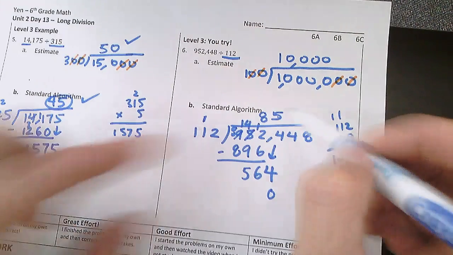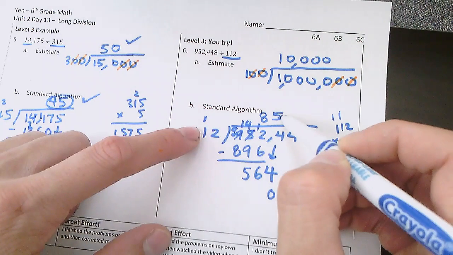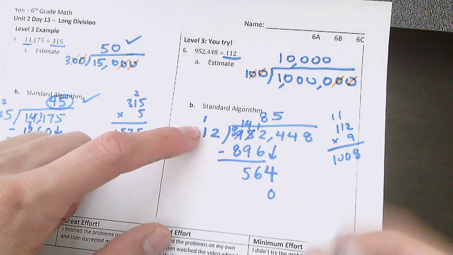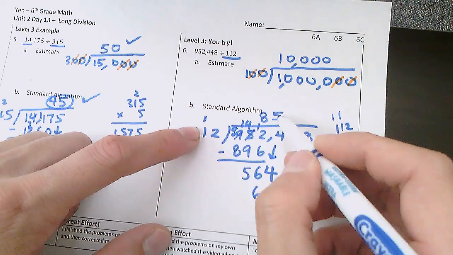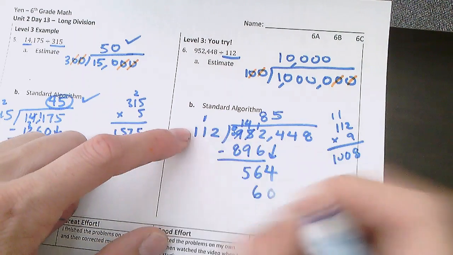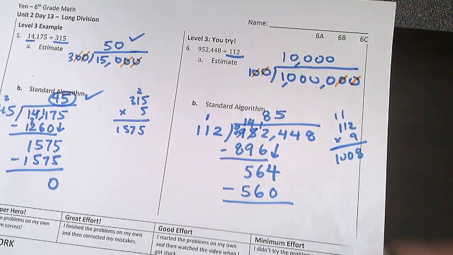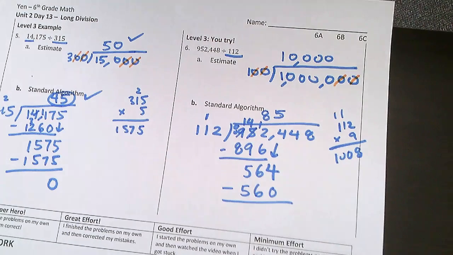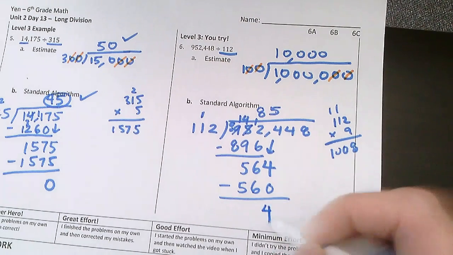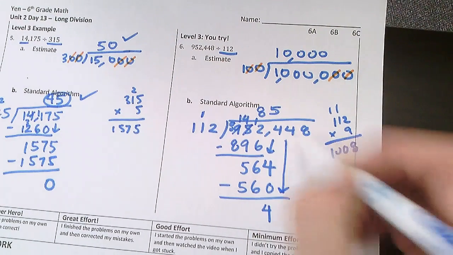Carry the 1 over. 5 times 1 is 5 plus the 1, which gives me 6. And then 5 times 1 is 5. Let's subtract here. 564 minus 560 is 4. Bring down the 4.